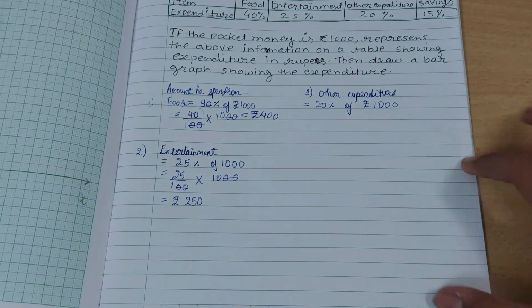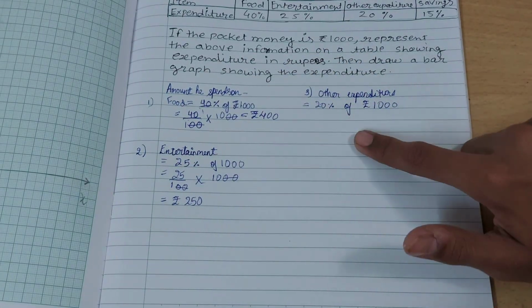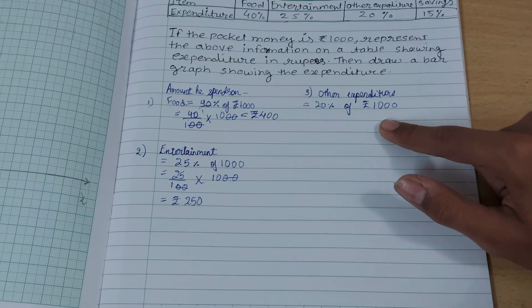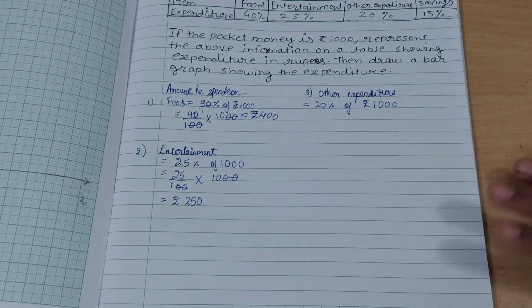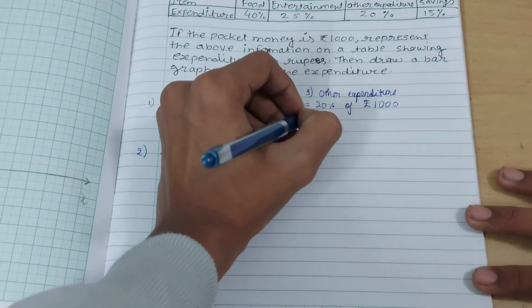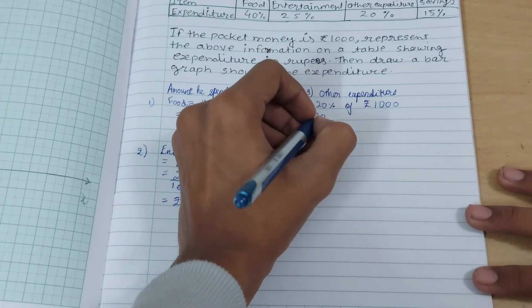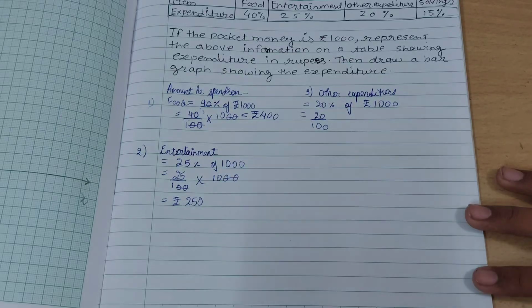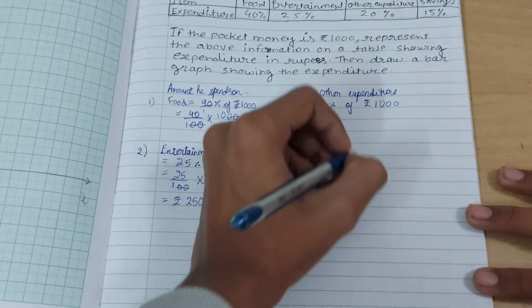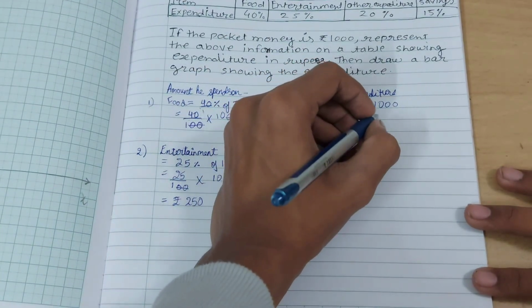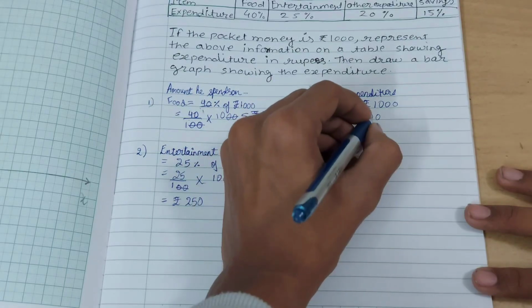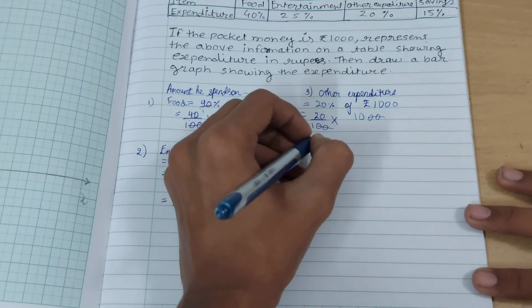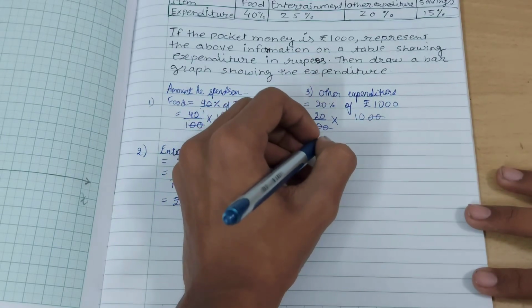First you write down the percentage he spends, then you put of, then you put the total money. That will give you the actual value in rupees. Now remove the percentage and of words, so you will have 20 upon 100. If you remove of, you multiply it by the total money. So you cancel this 0, you get 20 into 10, that is rupees 200.